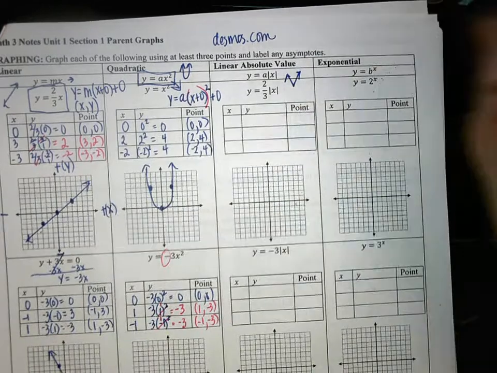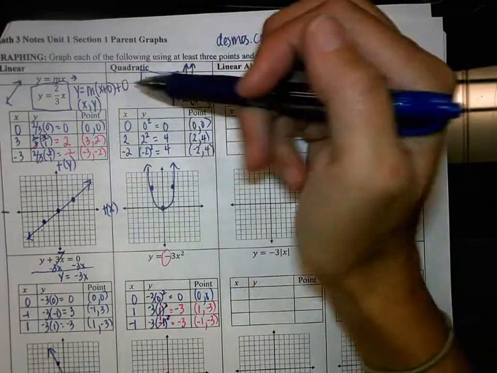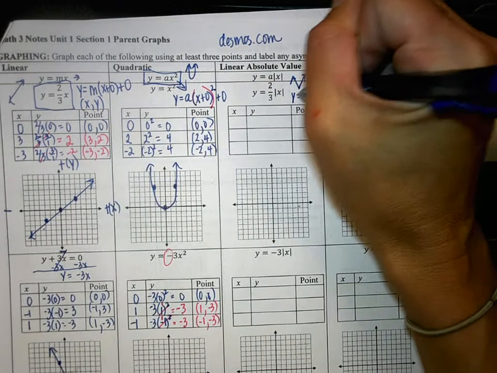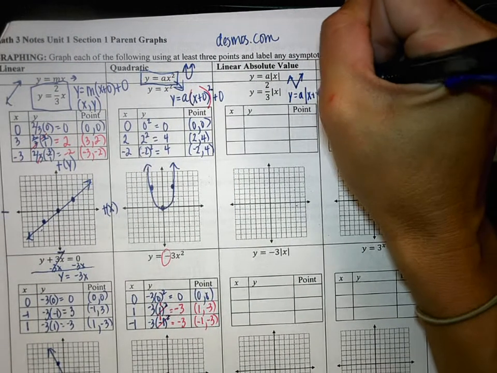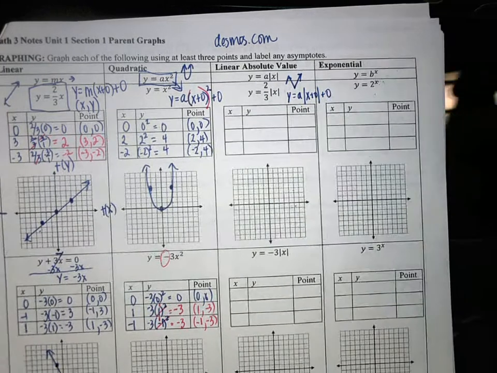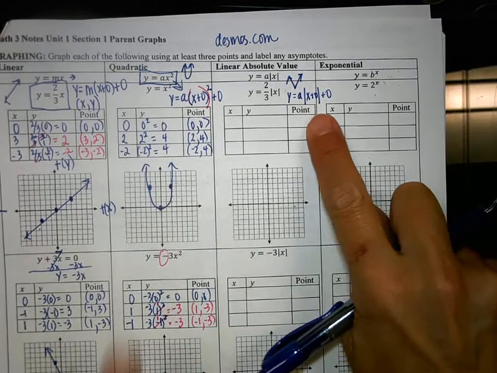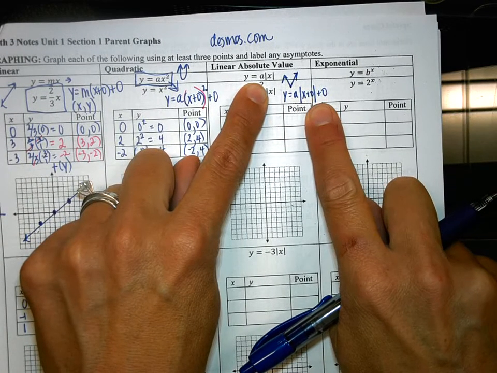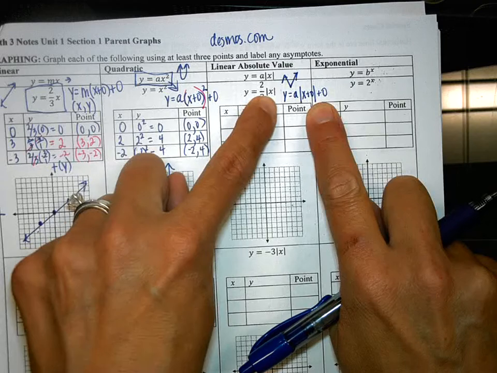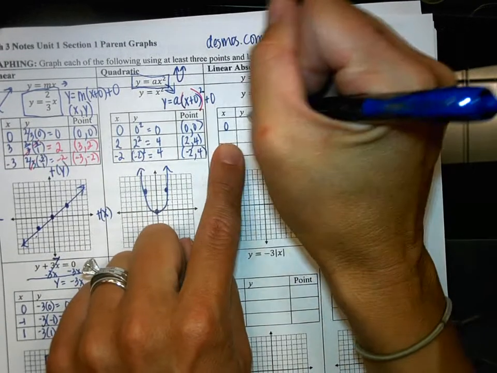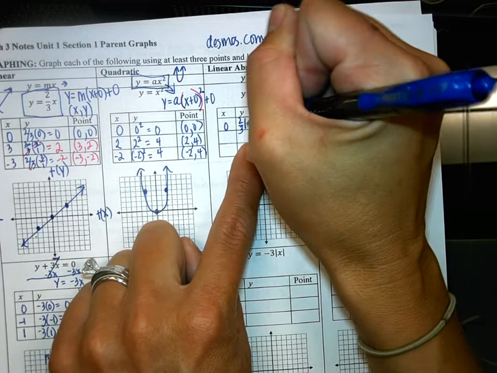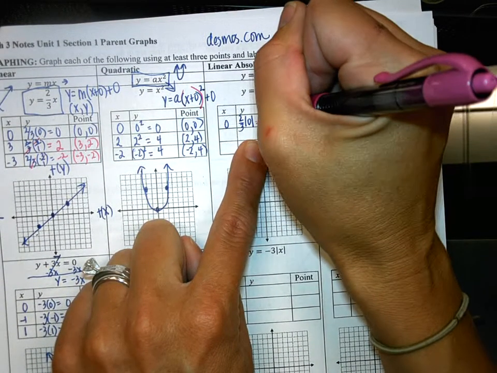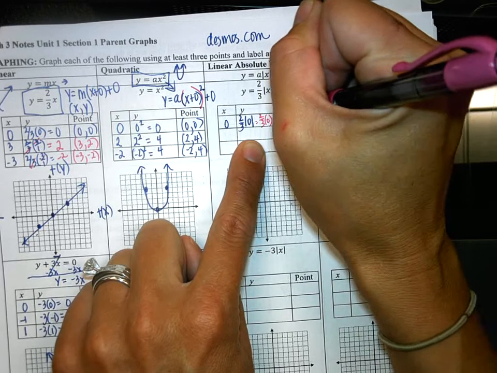So, again, this one, just like before, how I was kind of talking about these other graphs, this could also be written for a parent graph as y equals a absolute value of x plus 0 plus 0. Okay, so these are basically our parent graphs right here. This helps us with translating and shifting it later on when it's not 0, 0. Okay, when I plug in 0 into this equation, 2/3 times the absolute value of 0. Well, what's the absolute value of 0? 0, good. So we end up with 2/3 times 0, and my answer is 0.